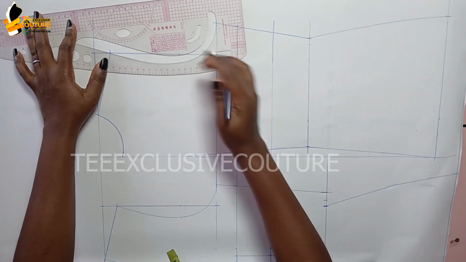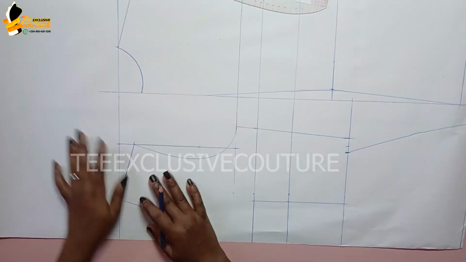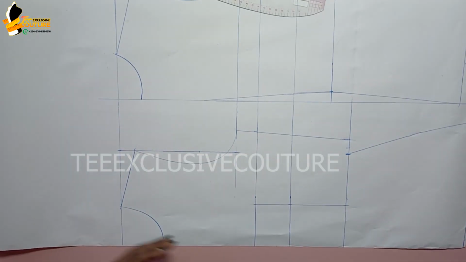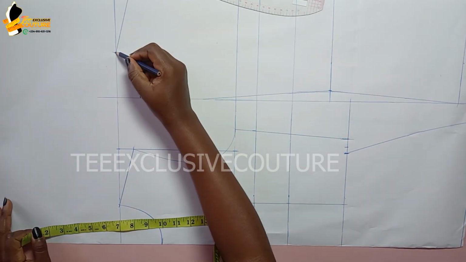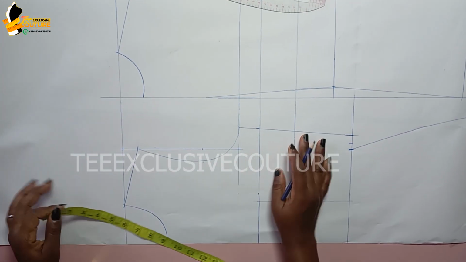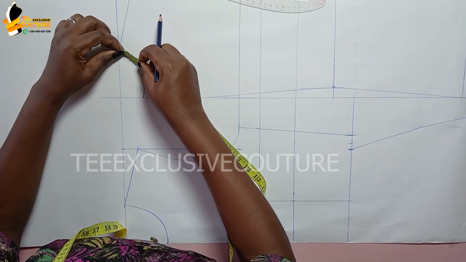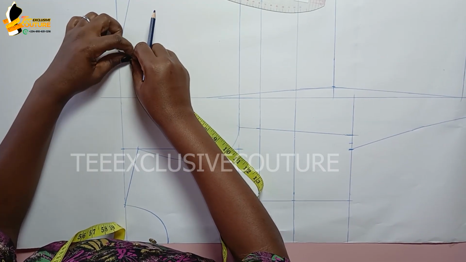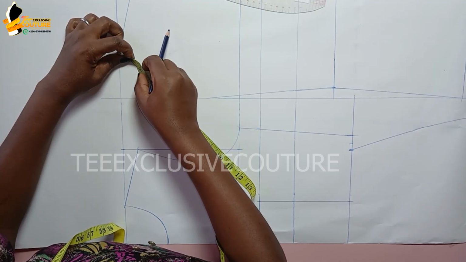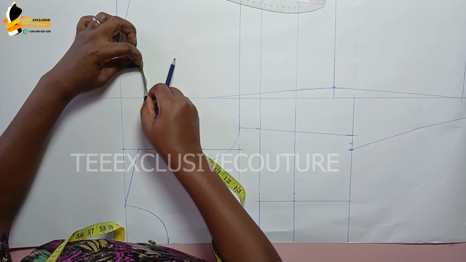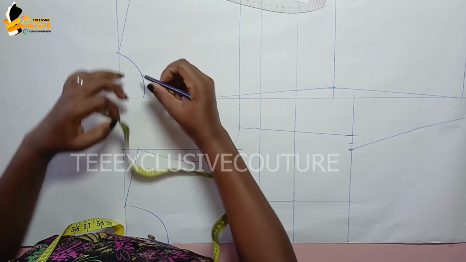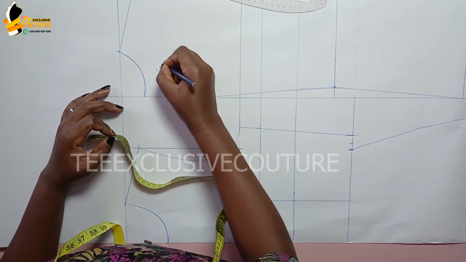Alright, so before we proceed with our outer neck effect, I'm going to be measuring the curve of the front neck and also the back neck. So let's start with the back. So you're going to place your tape like this to take the curve, because we need it for our collar, to know the length of the collar. So here I have 3.75.